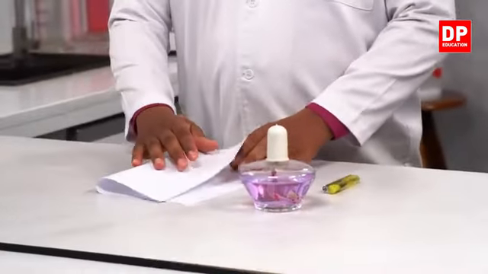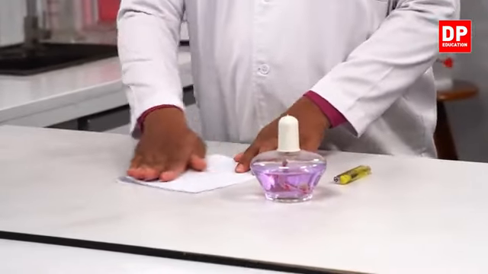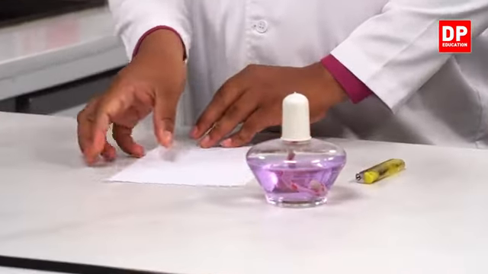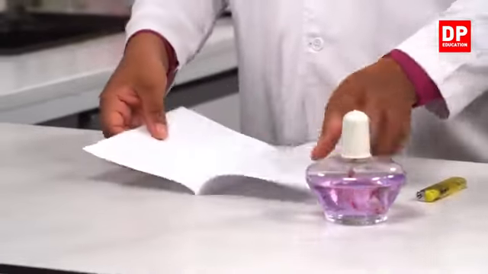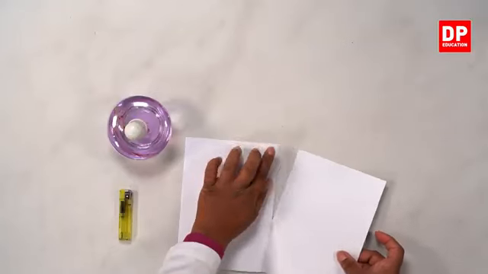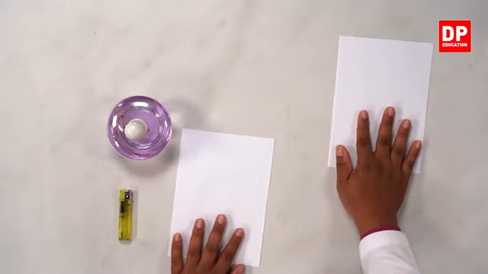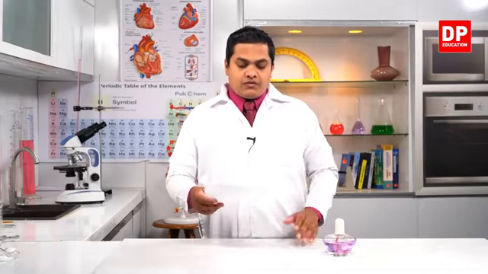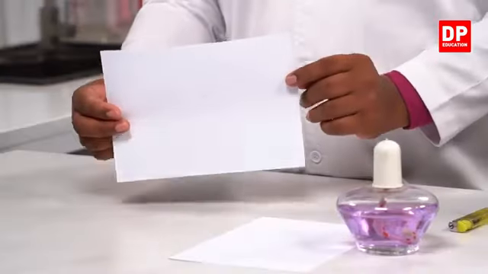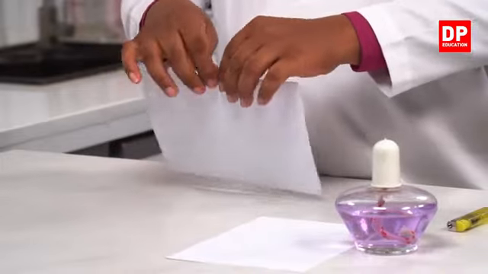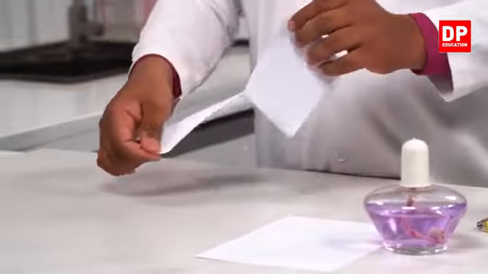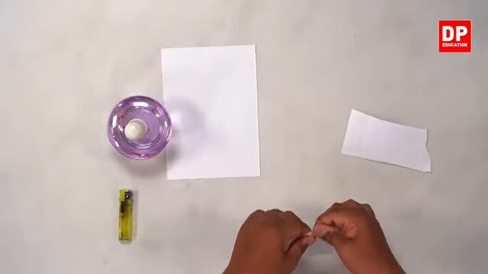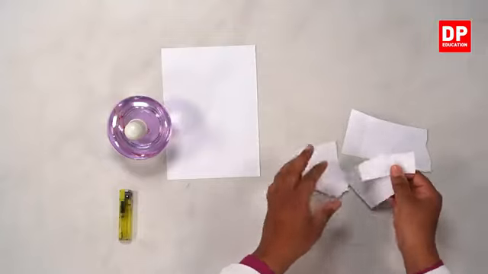I will take half of this A4 sheet. The same A4 sheet, I'm going to take half of it. This is my one half and this is the other half. Now what I'm going to do is, first of all, I'm going to take the first half and tear it into smaller pieces like this. Into several smaller pieces.